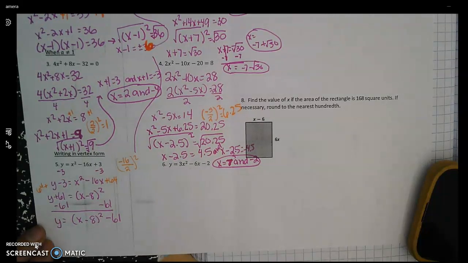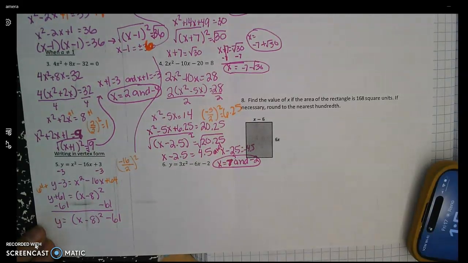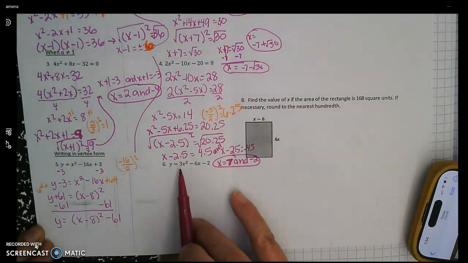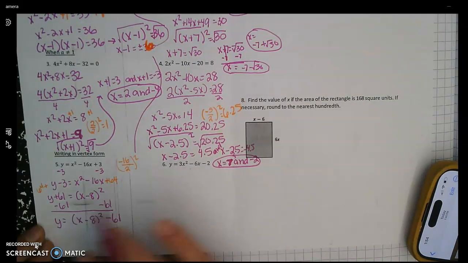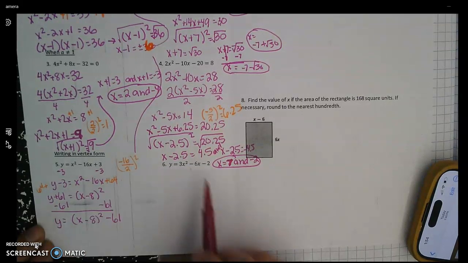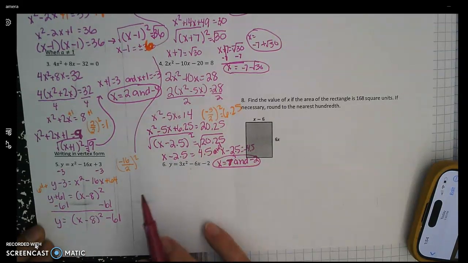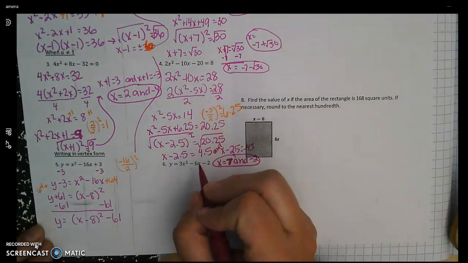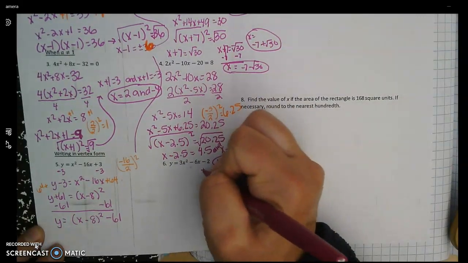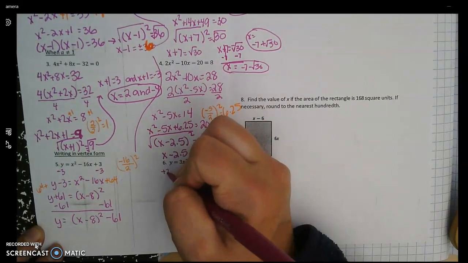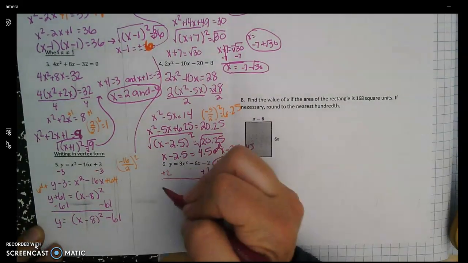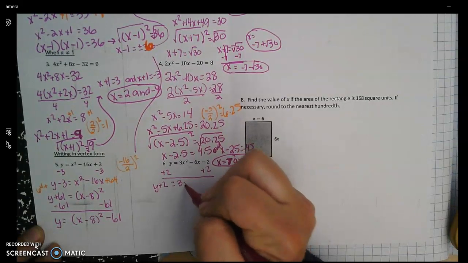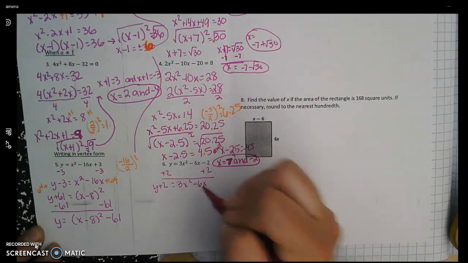The second example here gets a little trickier, and the reason why it gets a little trickier is because I now have an a value. We're going to start this the same way we started the other one, but we're going to have to do something with that a value so that we can turn this into a perfect square trinomial. Okay? The first thing I'll do, again, is I'm going to add 2 to both sides, which gives me y plus 2 equals 3x squared minus 6x.